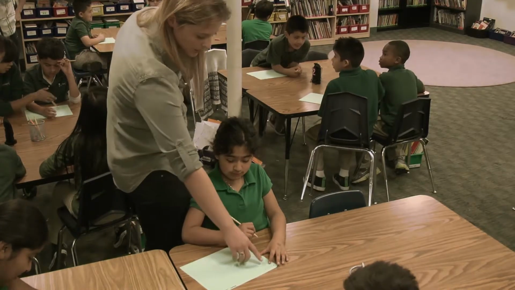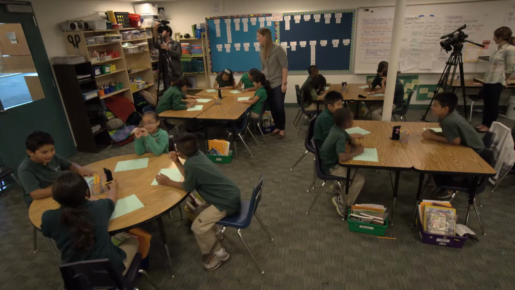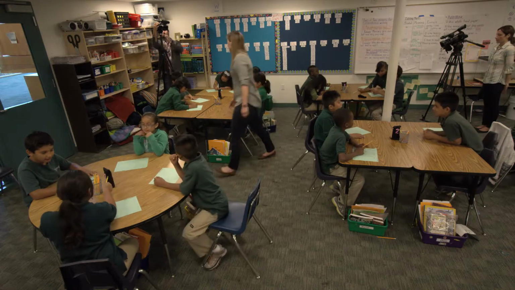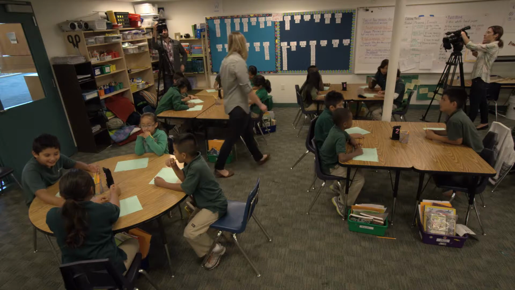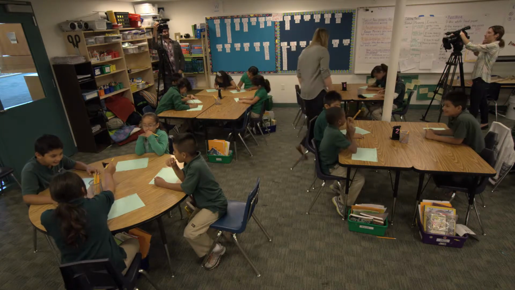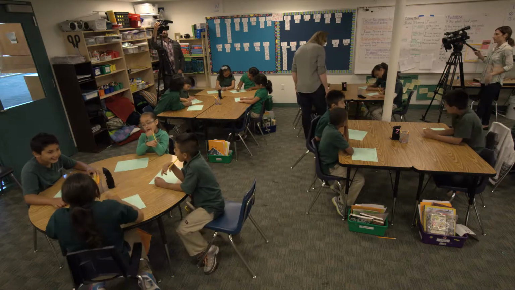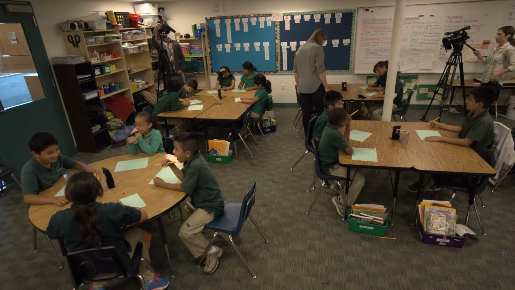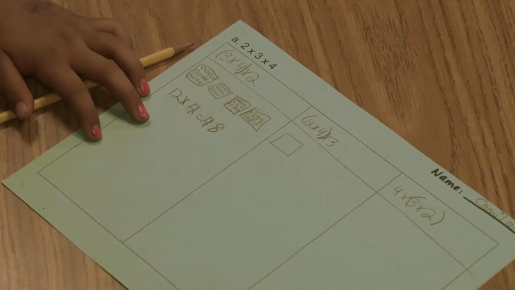How many groups? So she said 2 times 3 times 4. Oh, okay. So you have 2 times 3 times 4. Looks like you guys are doing some good thinking. I'm going to let you keep thinking about it. So now you have 4 times 3 times 2. You've moved your numbers into a different order. I wonder if you're going to get the same thing.